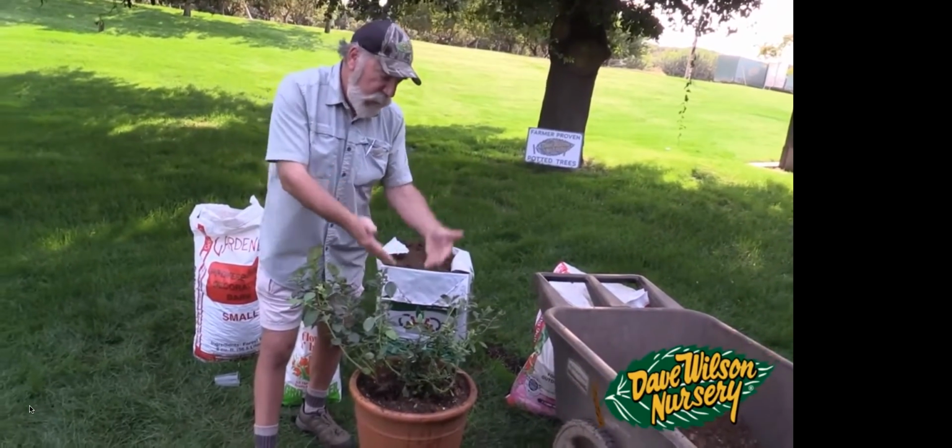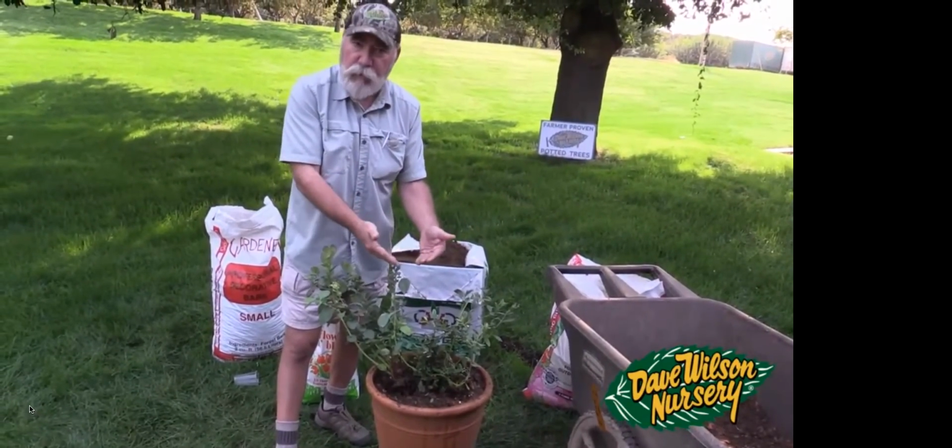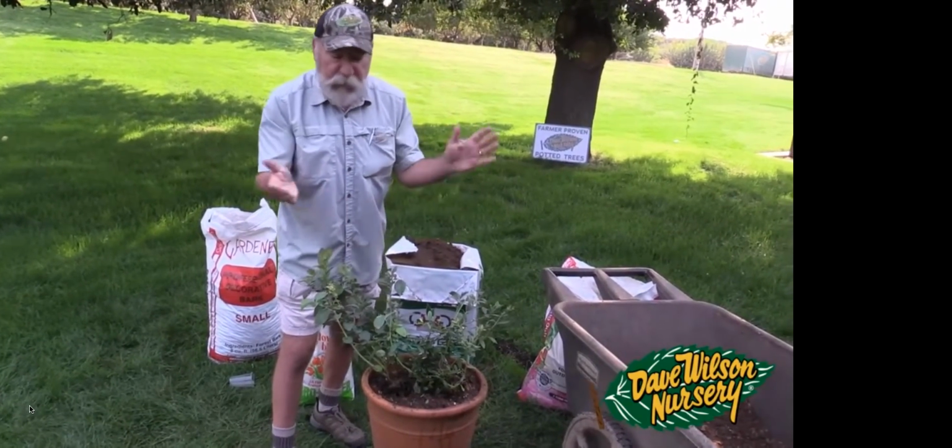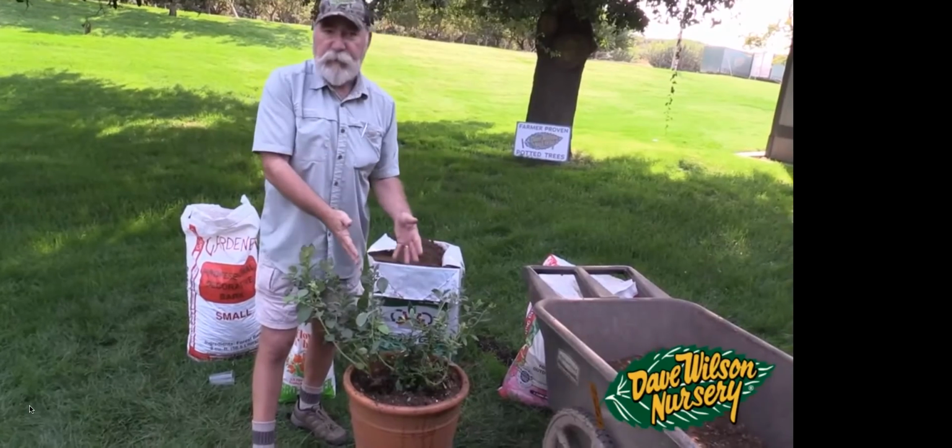Whereas if I was planting an established fruit tree or a larger fruit tree, an apple, a peach, a persimmon, a nectarine, an apricot, I wouldn't want it to fruit the first year.